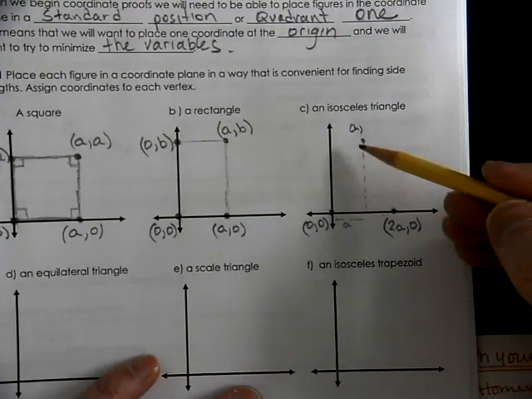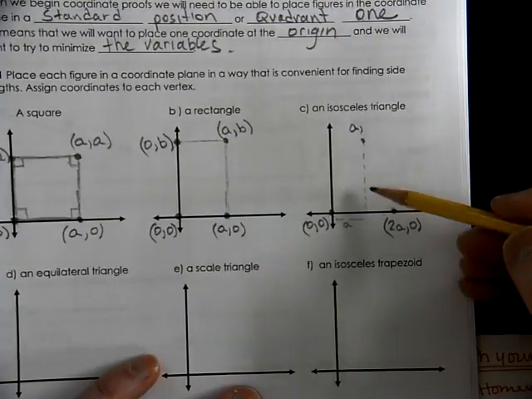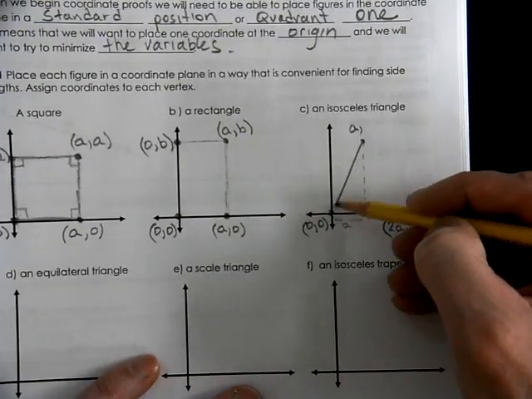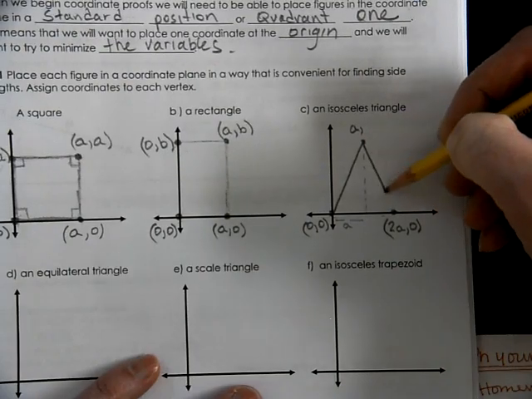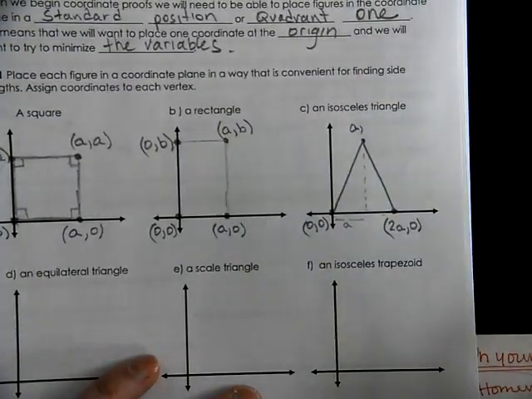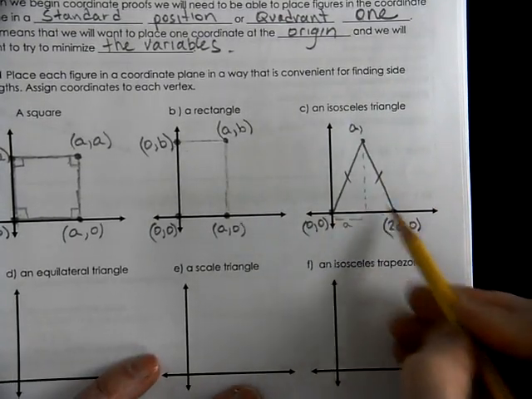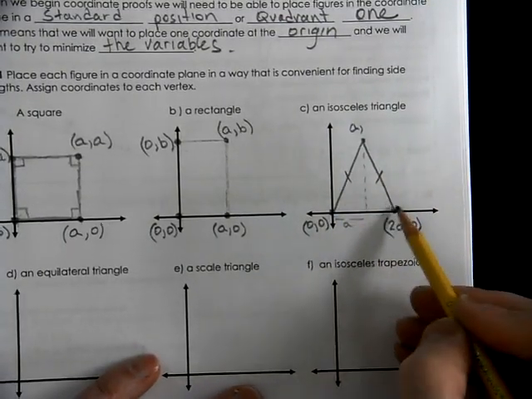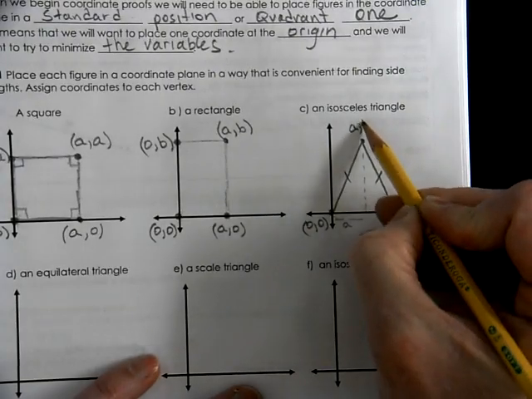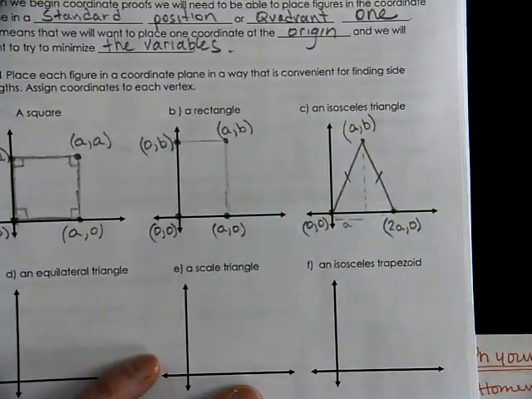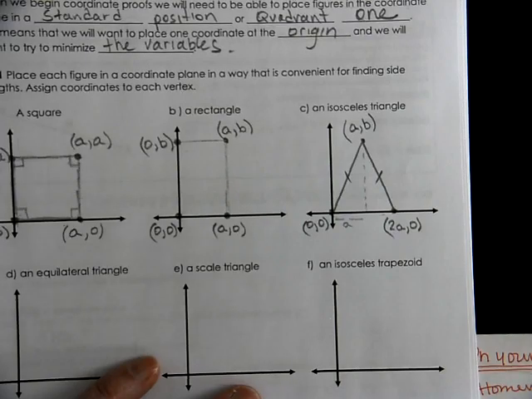Is there a specific height we have to be on to be an isosceles triangle? For these two to be the same length, do we have to be up a special height? We could be up any height and those two lengths are going to be the same. Any height allows us to use a different variable, because there is no requirement about exactly what height we're going to be.